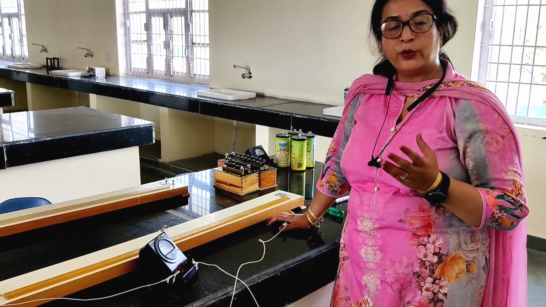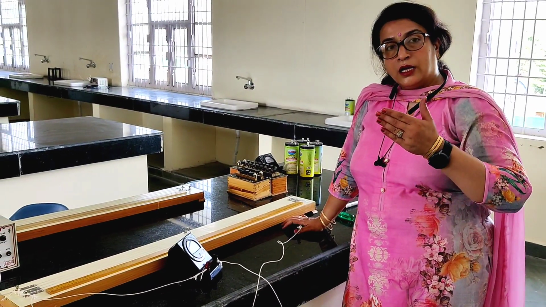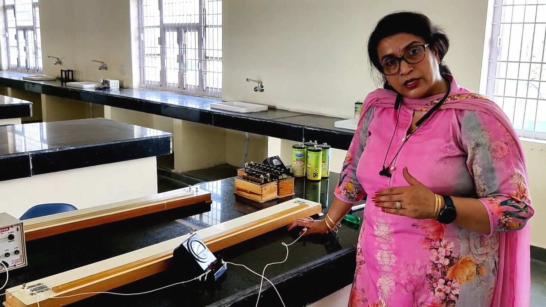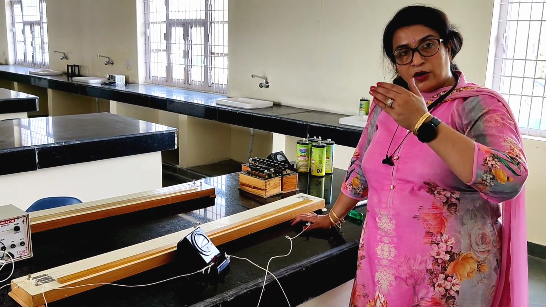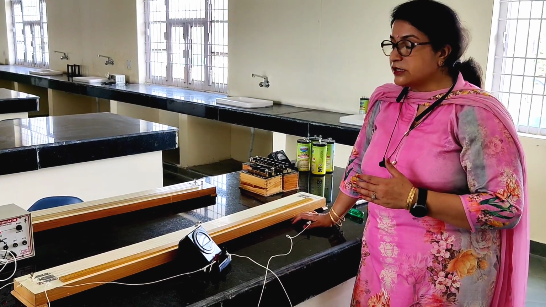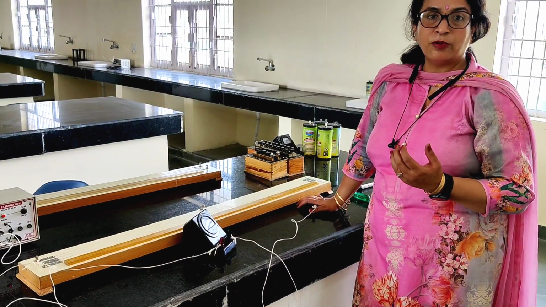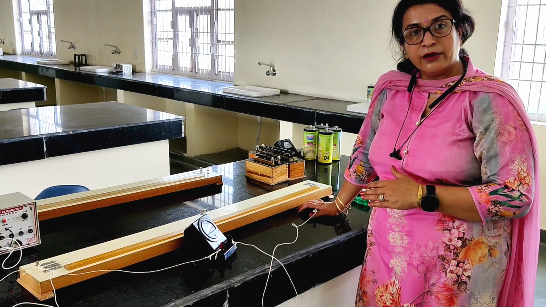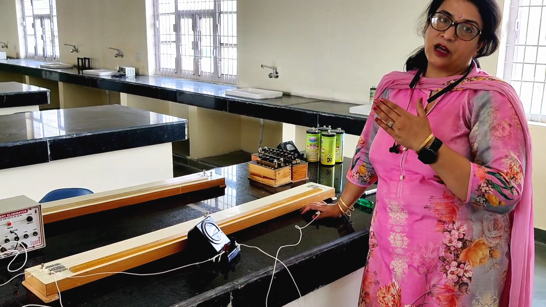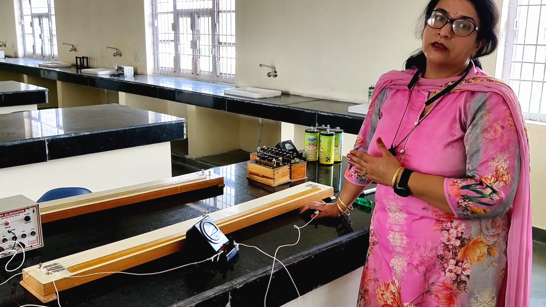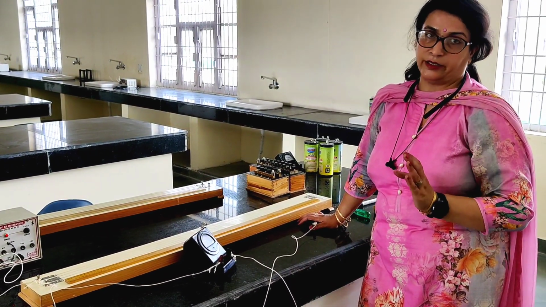So the potential gradient, which is potential difference per unit length, is 0.1 divided by 30. For the second reading, it is 0.2 divided by 60, which again comes out to be 1 by 300. Then 0.3 upon 90, again 1 by 300. So the potential gradient is constant at constant current.